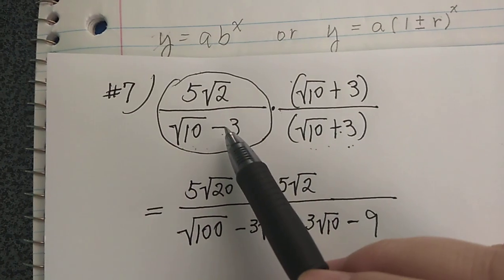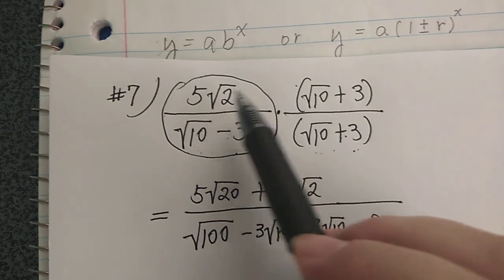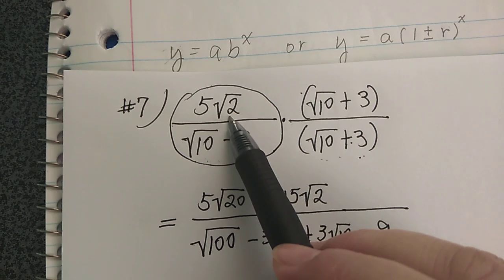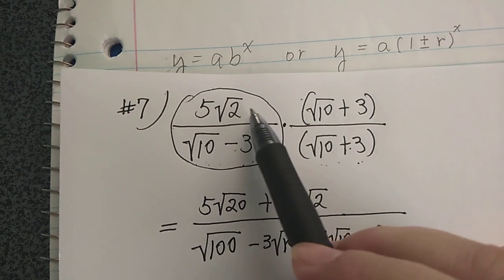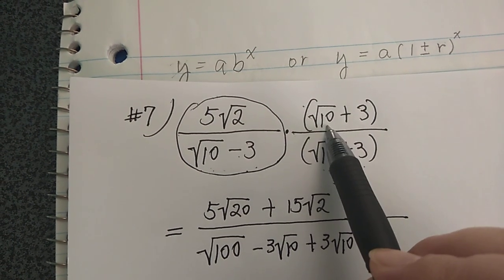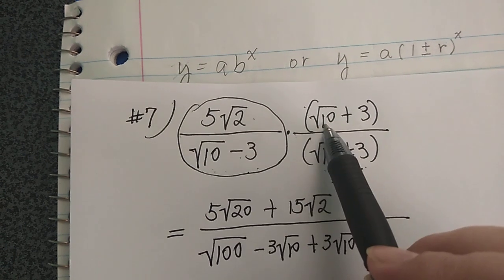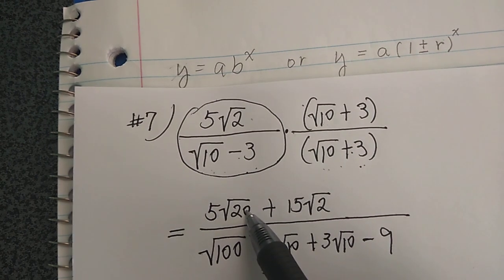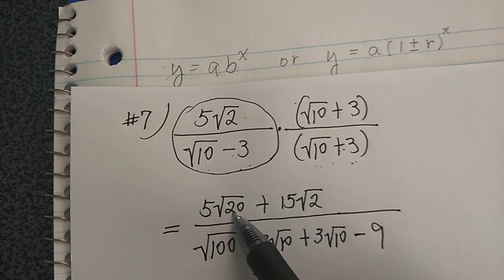So now we're going to multiply this, distribute on top. So I have 5 radical 2 times radical 10. So you multiply what's inside the radical with the radical. So the 5 stays the same. 2 times 10 gives you 20. So now you have 5 radical 20.